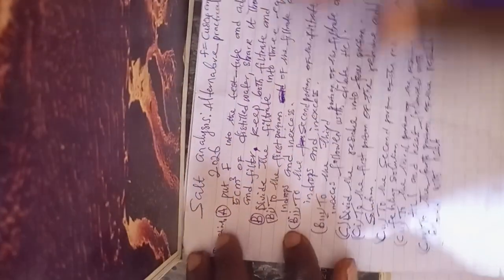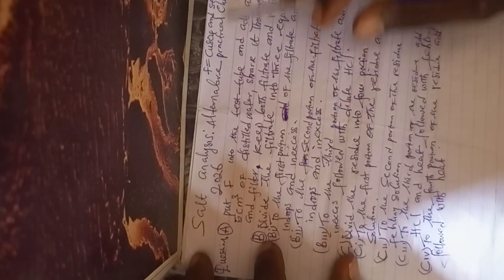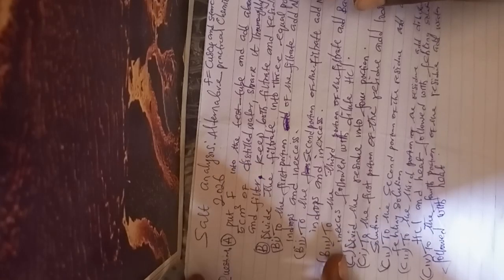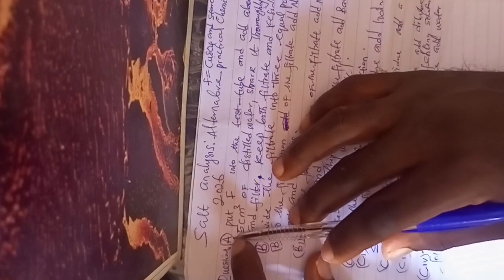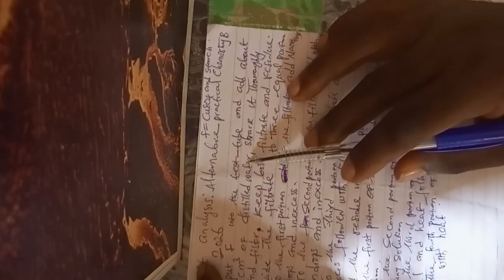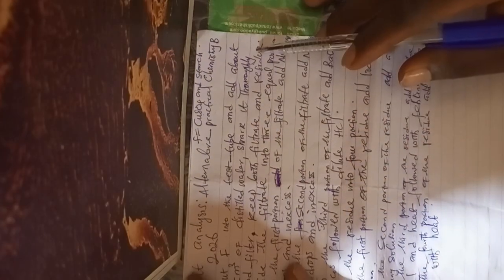Please, this is the question. I have already thought all of them. Look at it. Alternative practical chemistry B 2026. Question A. Put F into the test tube and add about 5 cm cube of distilled water. Shake it thoroughly and filter. Keep both filtrate and residue. Divide the filtrate into 3 equal portions.